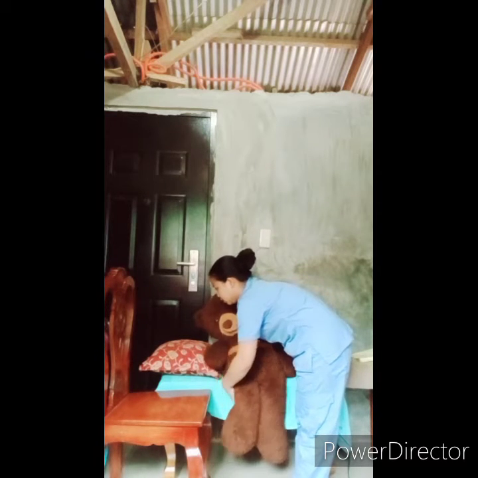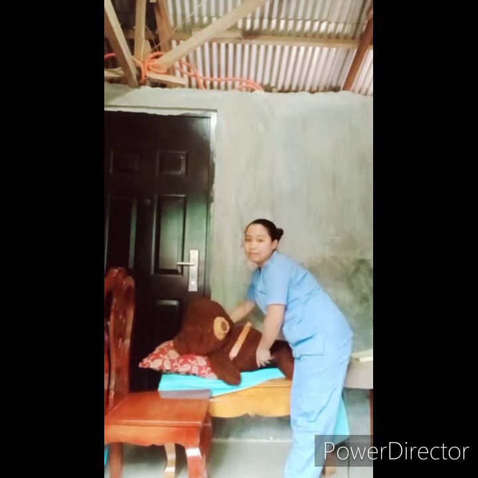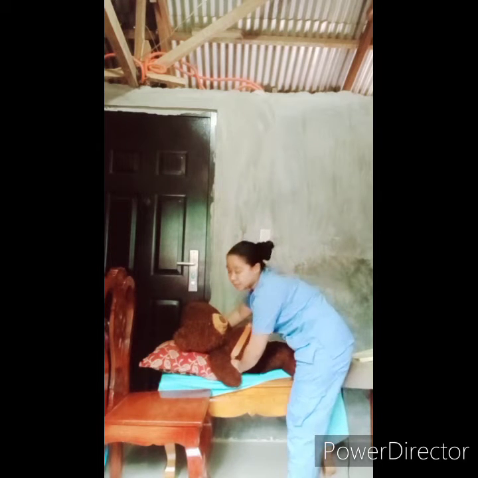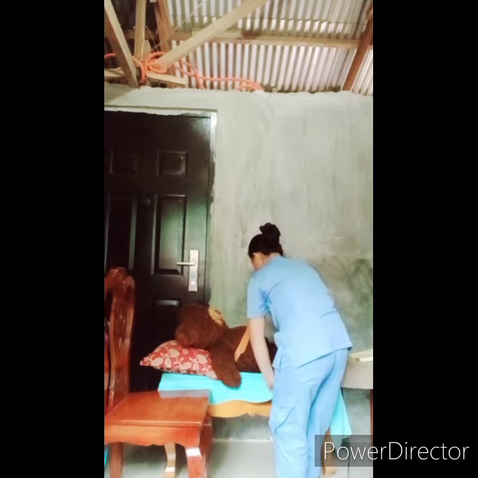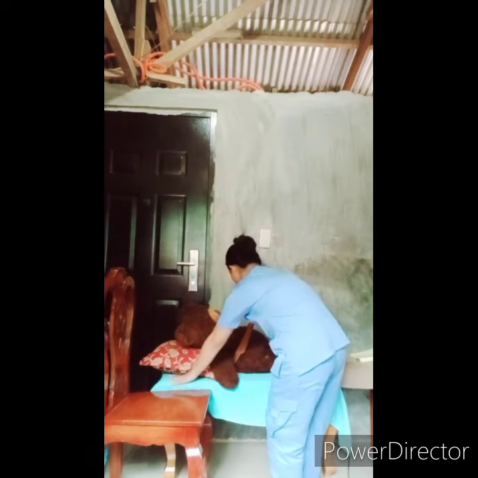Can you please lift your legs, ma'am? Okay. Then next, let's lower the shoulder onto the bed and keep our back straight. Then let's help the patient to position properly or to a comfortable position.